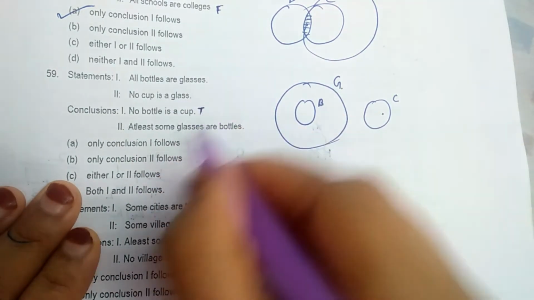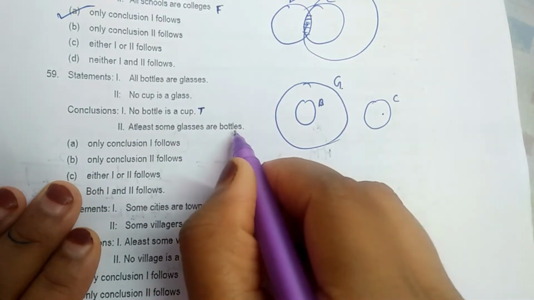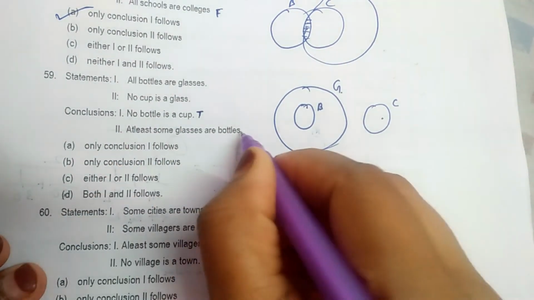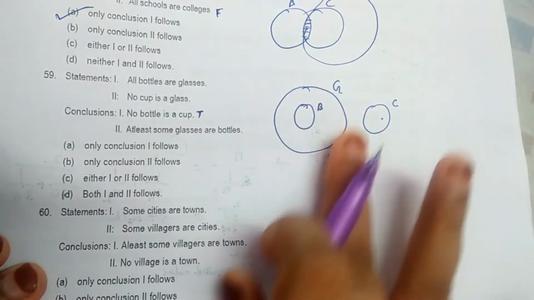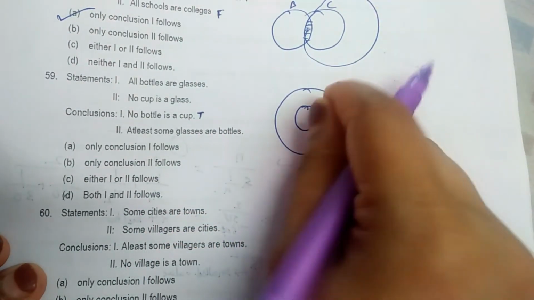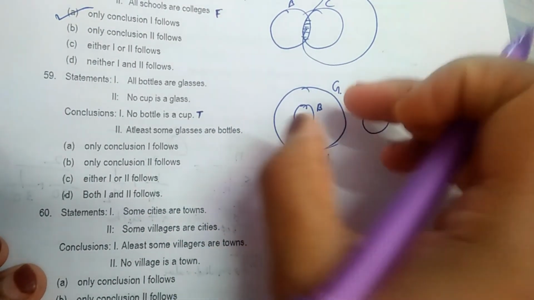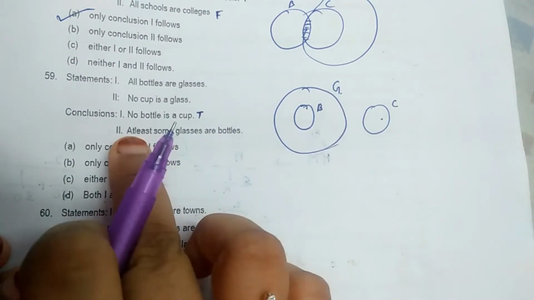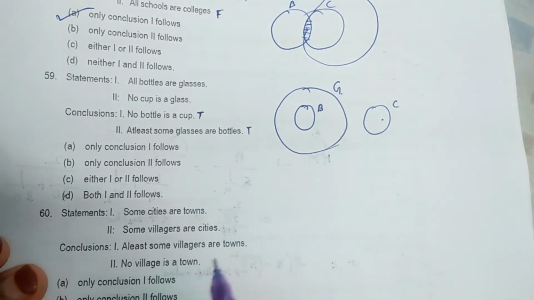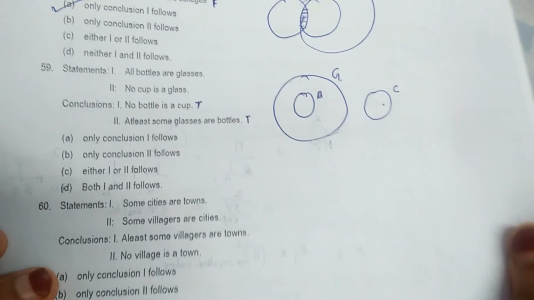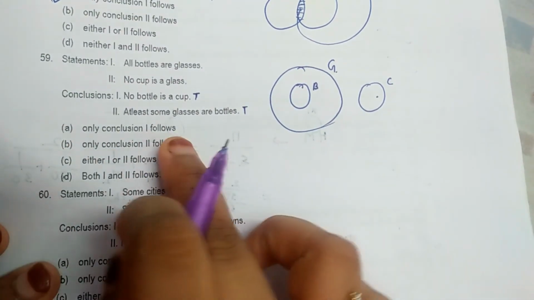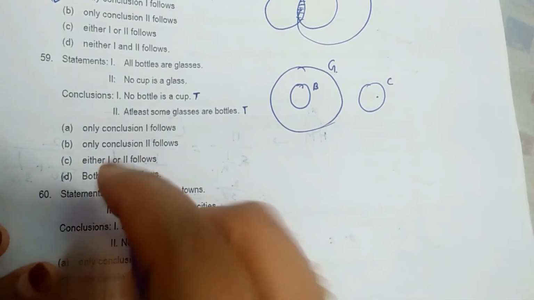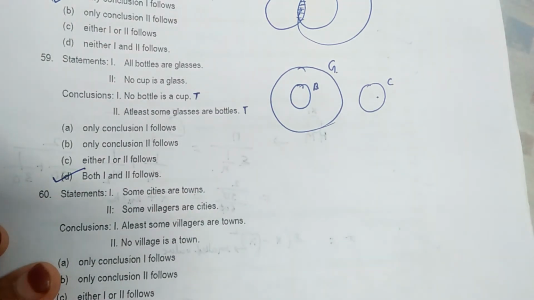Next, at least some glasses are bottle. At least some glasses are bottle means that it is not saying all bottles are glasses. It's saying that in that whole glasses, at least some portion is of bottle, right? So this statement is also correct. It is true. Now let's see which conclusion is correct. Only conclusion 1 follows, no. Only conclusion 2 follows, no. Either, no. Both 1 and 2 follow. Yeah, D is the correct answer.